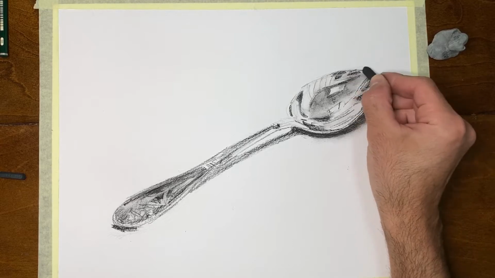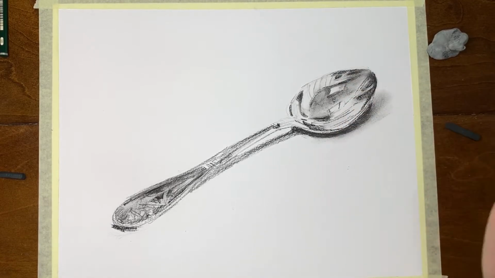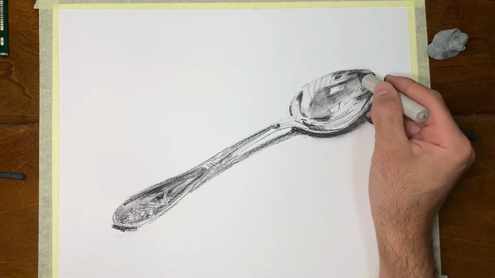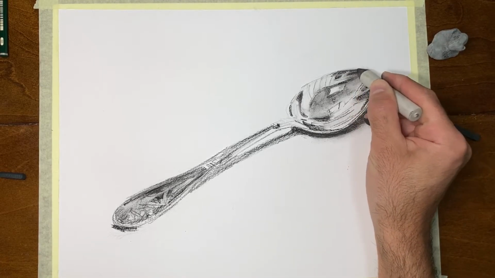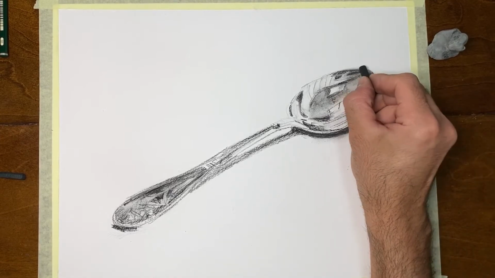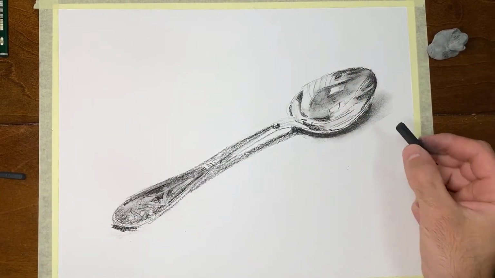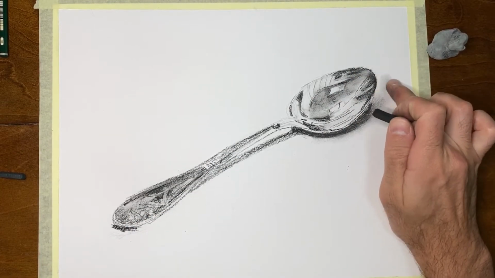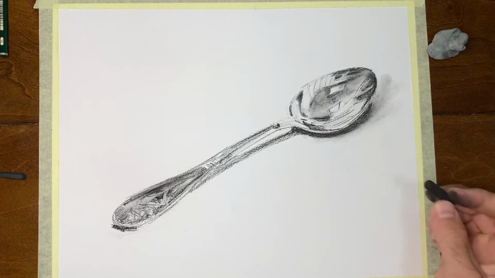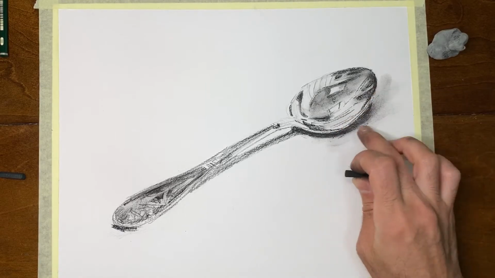In fact, with charcoal, a lot of the details will come from the reductionist method. What the reductionist method is, is going back in with your eraser and lifting up that value, as we touched on with the previous study, instead of adding pigment to the surface as I'm doing right now. It's reducing the pigment, so removing essentially some of that extra pigment.